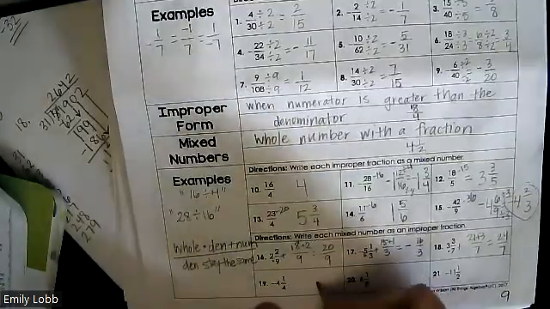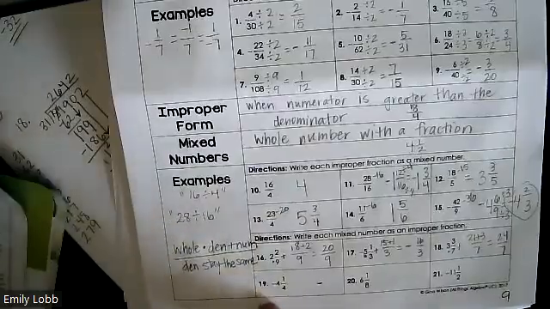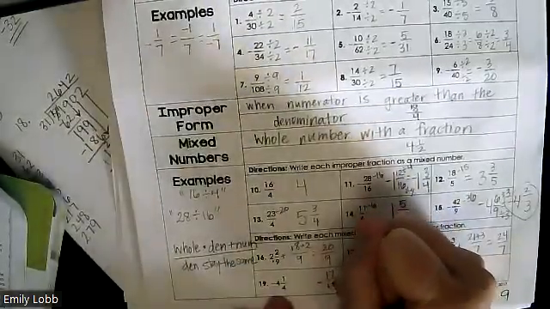This one's negative. What's 4 times 4? 4 times 4 is 16. 16 plus 1. 17.